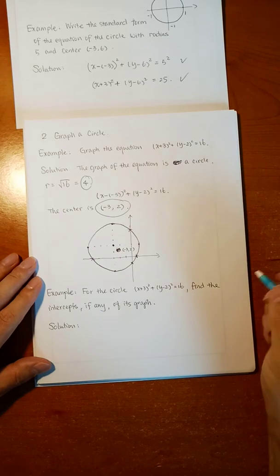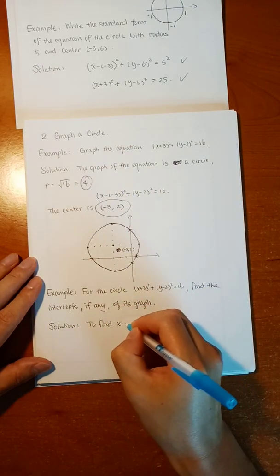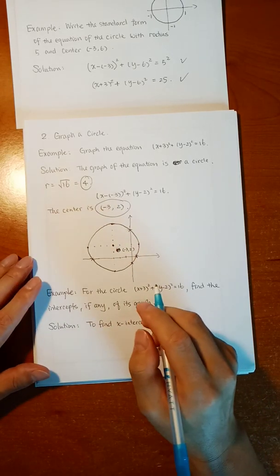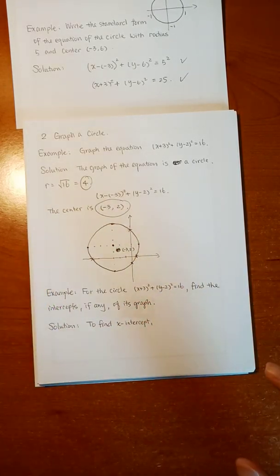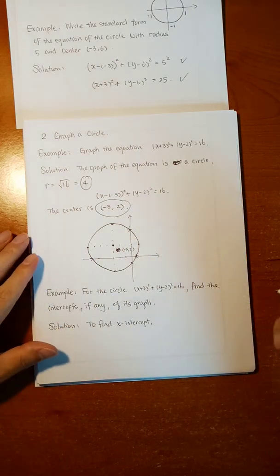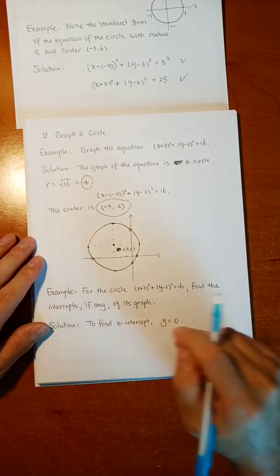To find the x-intercept, you only consider x. You do not consider y. What do you mean you do not consider y? Y is 0. To find the x-intercept, y is 0.